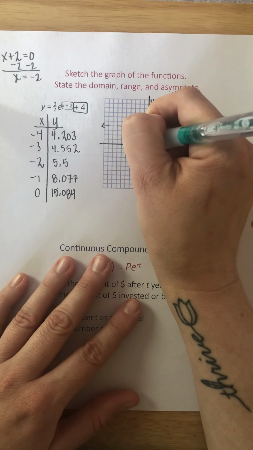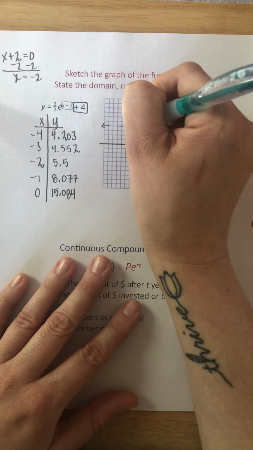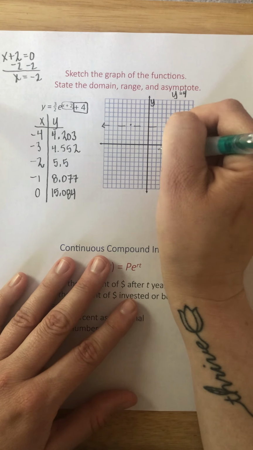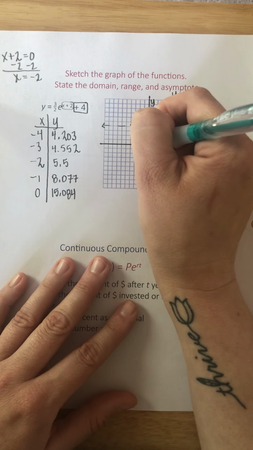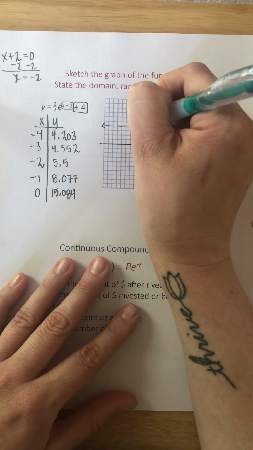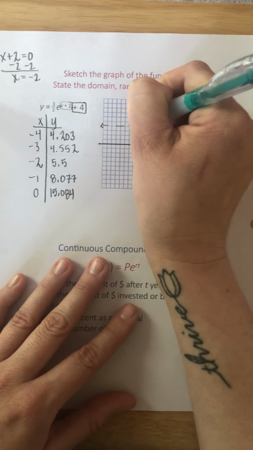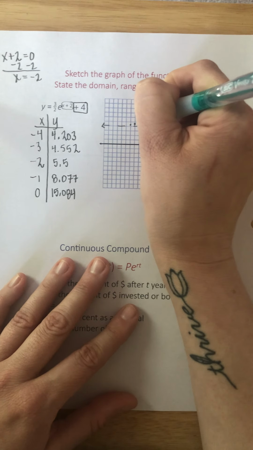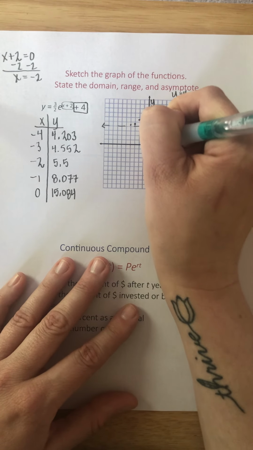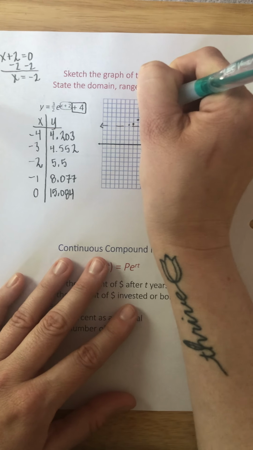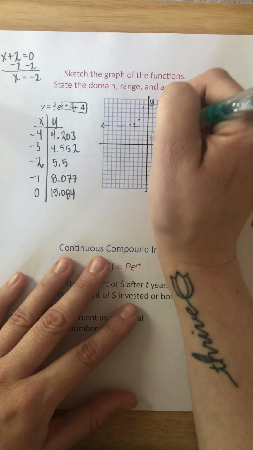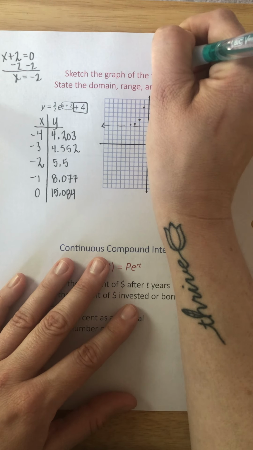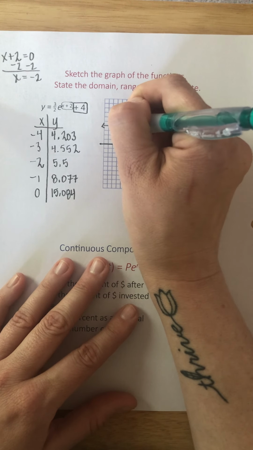So we're going to go -4, 4.203. So just a little bit above the asymptote. Then we have -3, 4.552, so halfway there to 5. Then we have -2, 5.5, -1, 8.077, and then we have 0, 15.084, which would be much further up here, so I'm not going to graph that particular point.